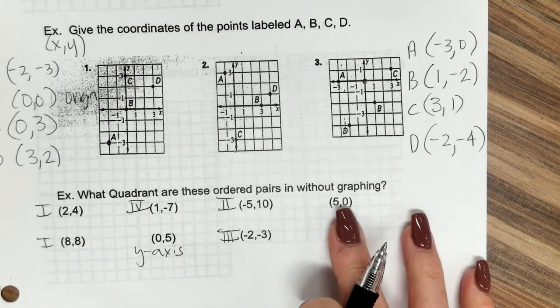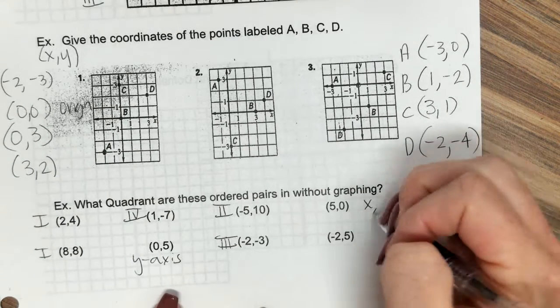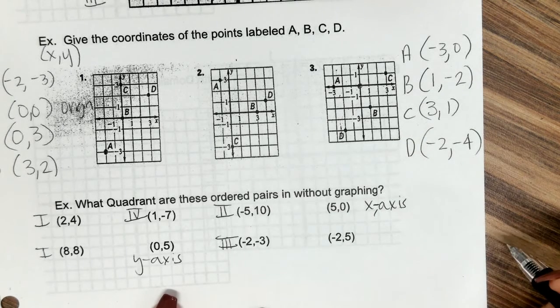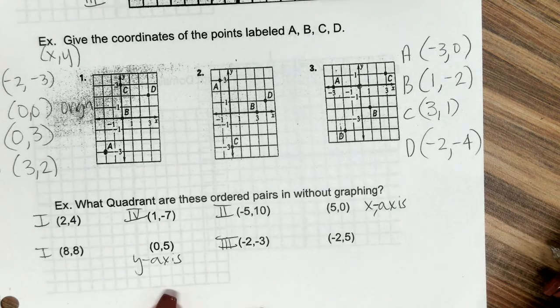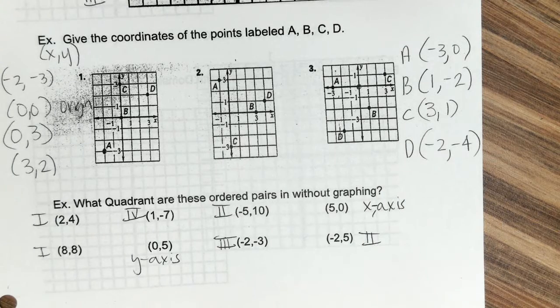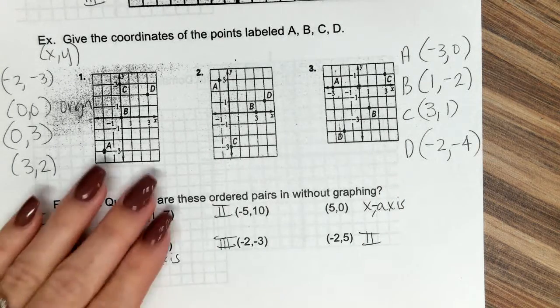5, 0. X-axis. X-axis. Oops. And negative 2, positive 5. Quadrant 2. X-axis. All right, turn the page.